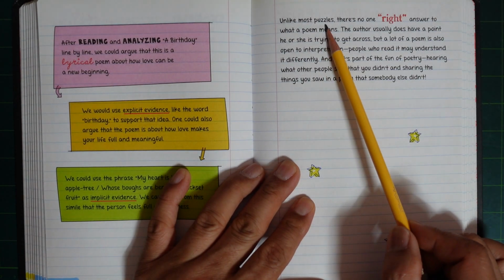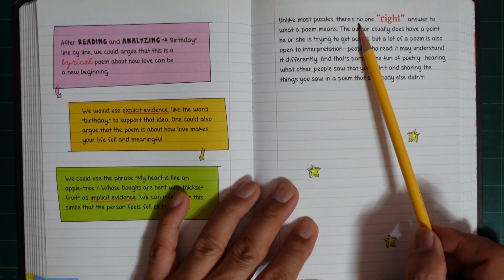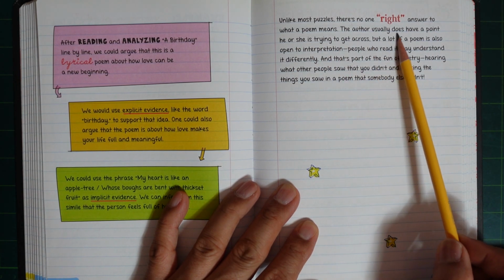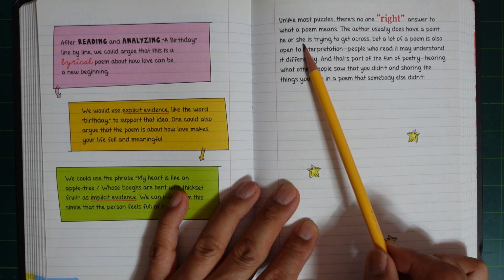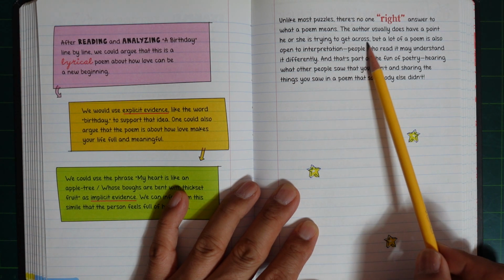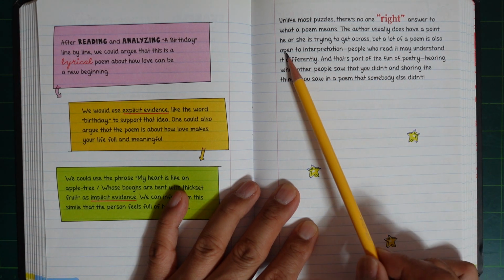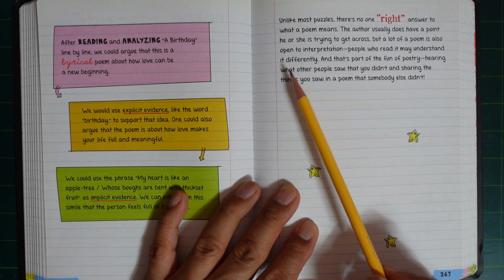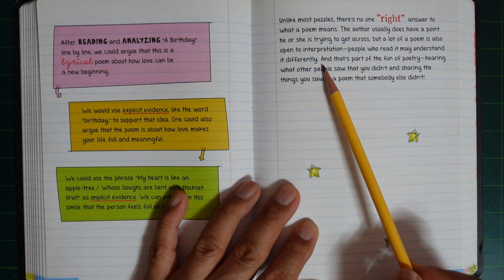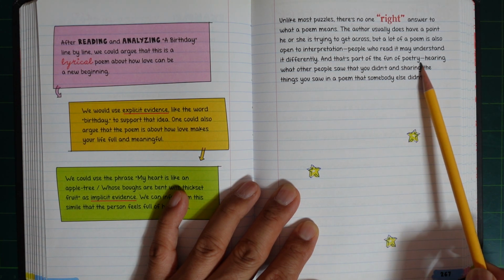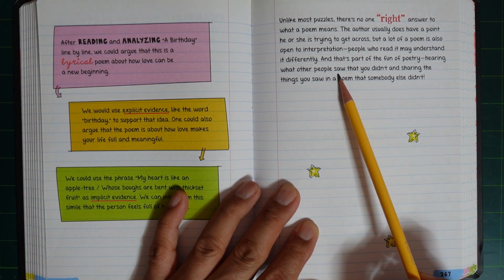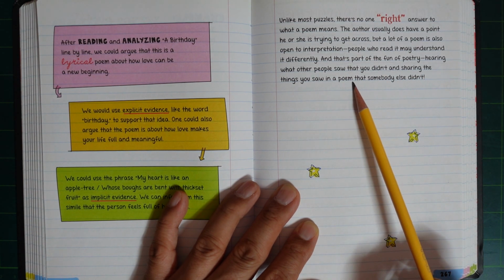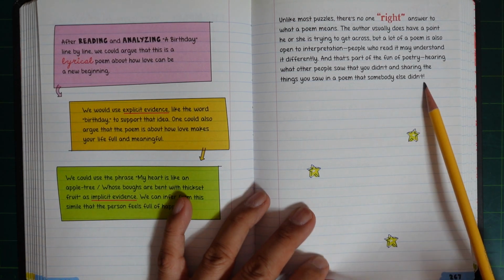Like most puzzles, there is no one right answer to what a poem means. The author usually does have a point he or she is trying to get across, but a lot of a poem is also open to interpretation. People who read it may understand it differently, and that's part of the fun of poetry: hearing what other people saw that you didn't, and sharing the things you saw in a poem that somebody else didn't.